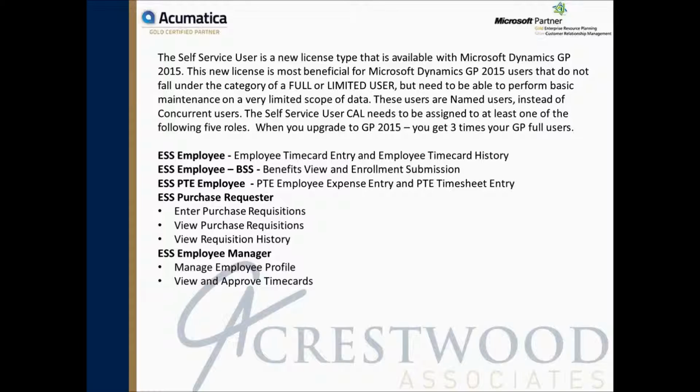You need those to be able to enter requisitions, to be able to enter timesheets, to do expense reports in project accounting, to do project accounting time and materials, and some of the self-service modules in human resources. We're going to go through those in detail, but I just want to let you know about this new license. It's called a self-service user, and Microsoft gives you 3 times your number of GP users to get started.